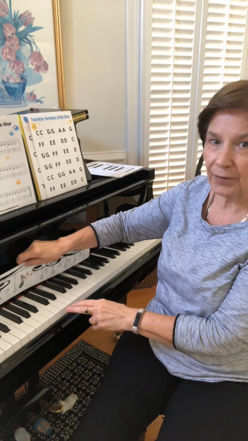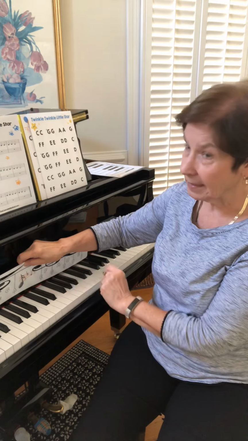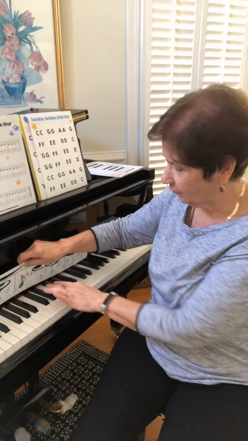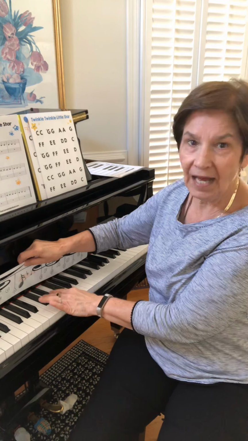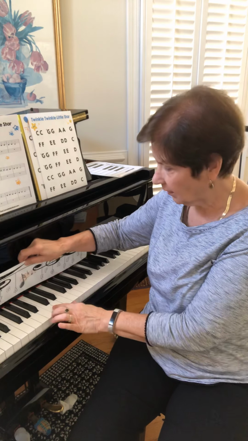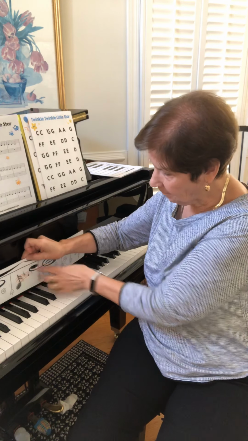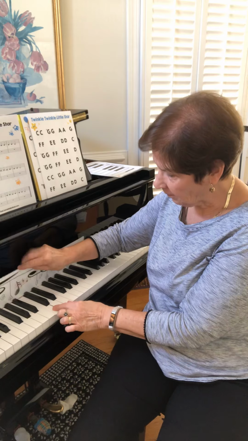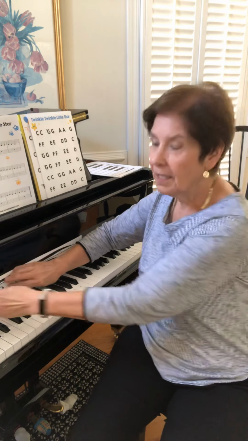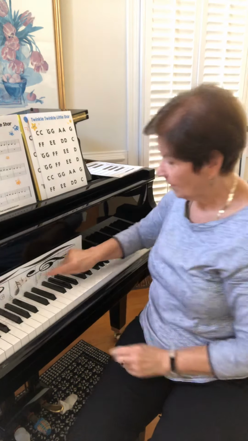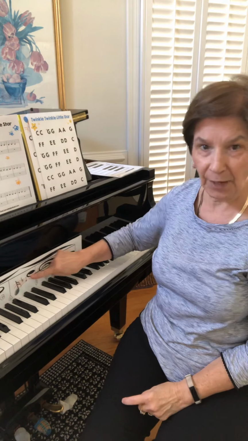That middle note is always to the left of 2 black keys. So I find my 2 black keys, I go to the left, I line the point up with the point on the piano, which is letter C. It is invisible on our NoteMatch.